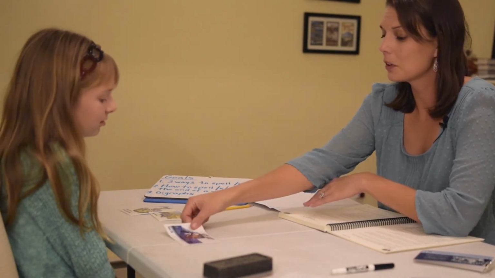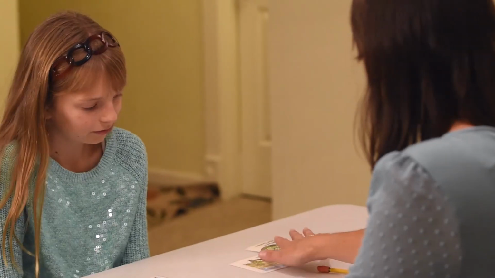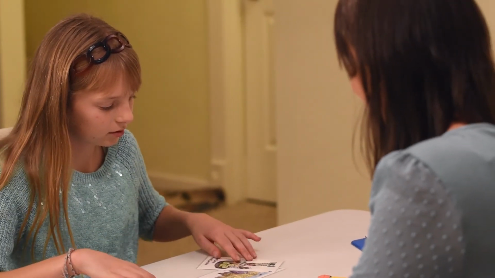Because you earned a 90% on your spelling test, you have earned another rule card. So the sick elk is yours to keep, and you can put it with the rest of the rules you've learned so far. Nice work.